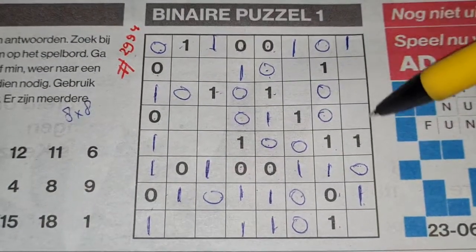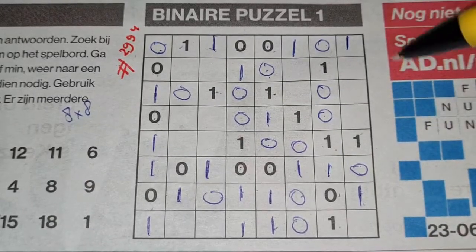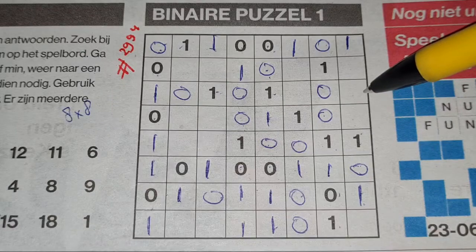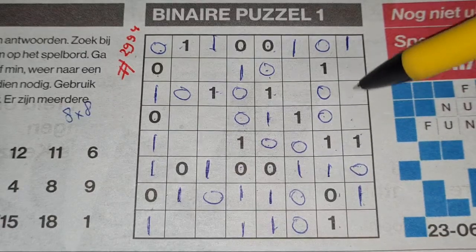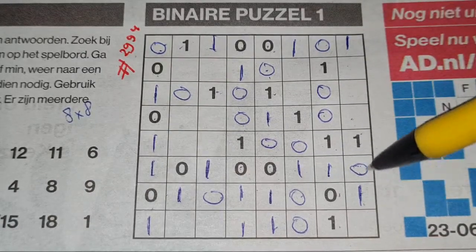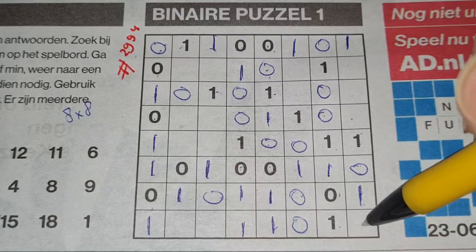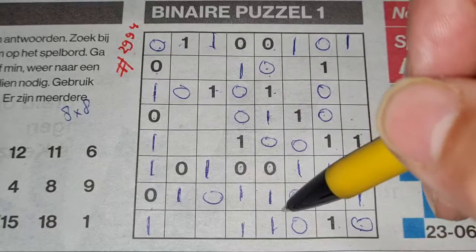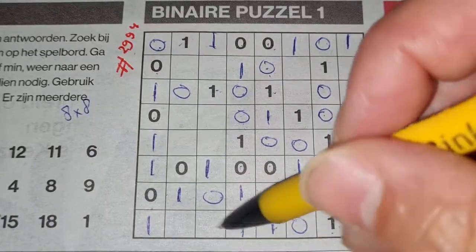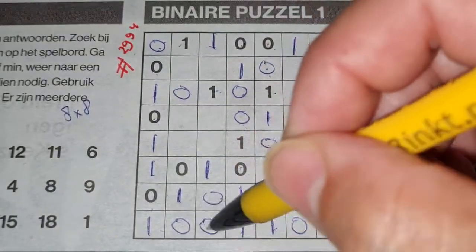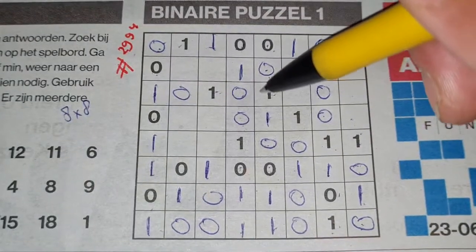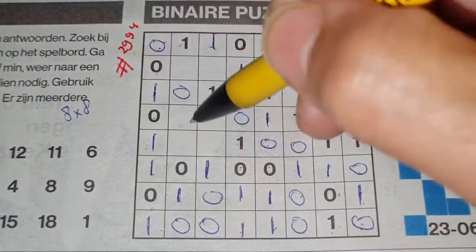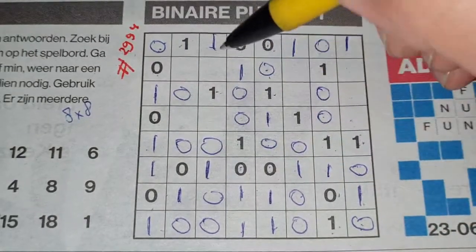Here we have 3 ones. The 4th one should be in one of those 3 boxes. Otherwise we have 3 O's in a row in this column. Not allowed, one of the rules. So this box should be an O. Alright. 4 ones. So the rest are O's. Then 4 ones in this row. So the rest are O's.